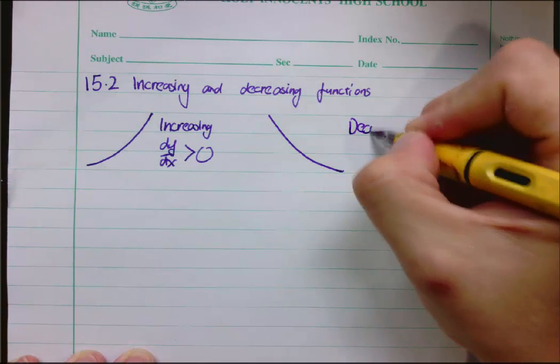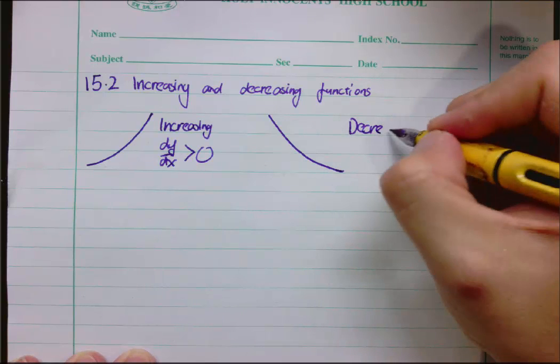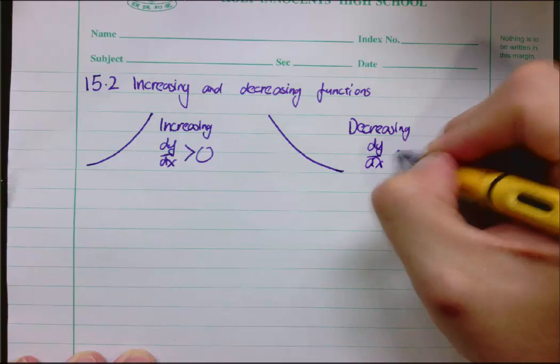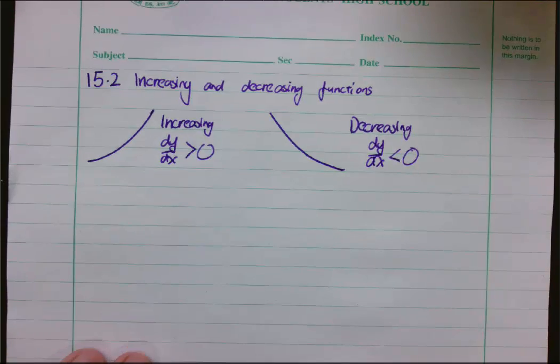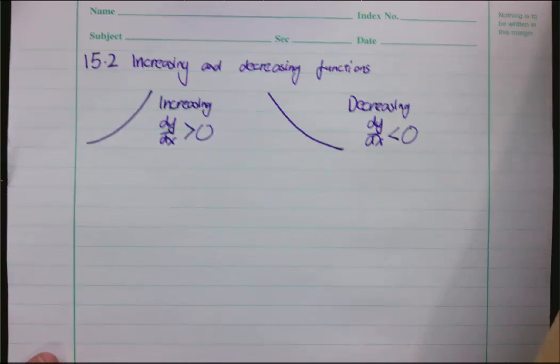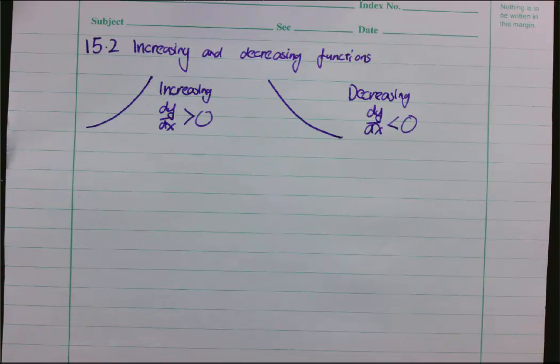Similarly, for a decreasing function like this, it's going down. This is decreasing, the value gets smaller. We know that the gradient dy/dx is less than 0. So these are the two main concepts you need to know before we start on this chapter 15.2. Let's delve straight into the examples. First and foremost, I'm going to do question 1a.